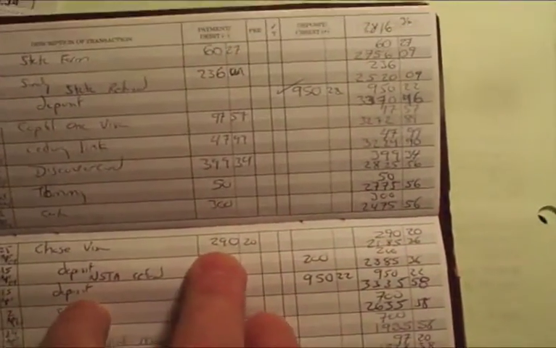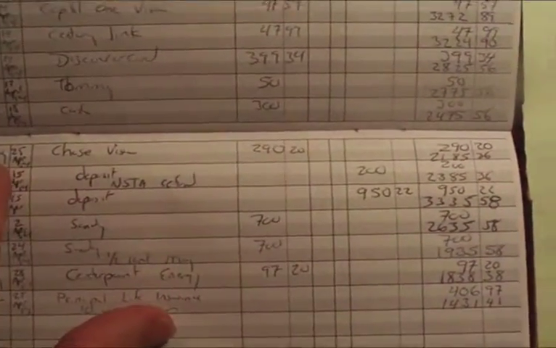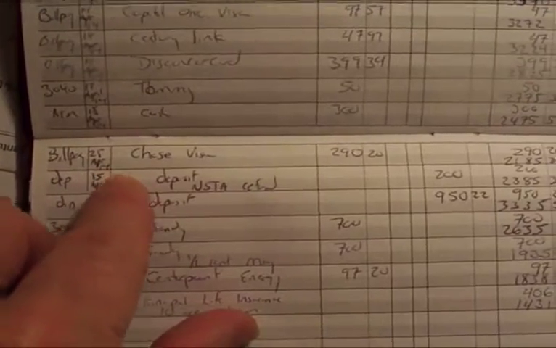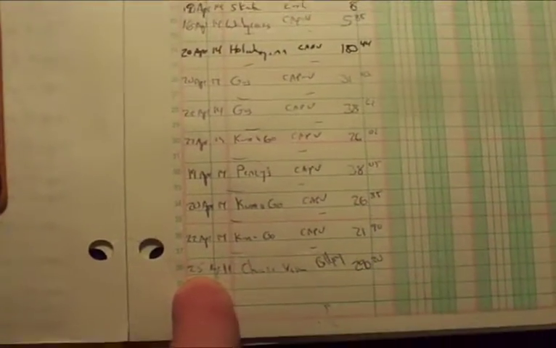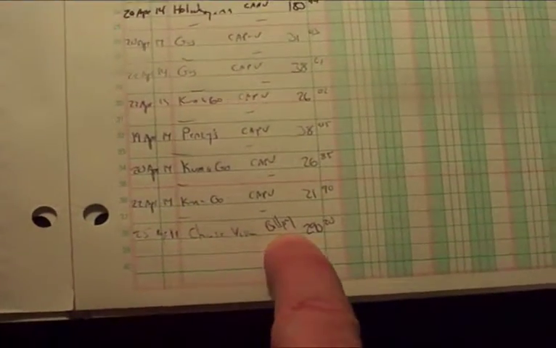The next entry is this Chase Visa. I paid that. And I showed I paid it with a bill pay on 25 April 14th in the amount of $290.20. And this is how it looks in my master budget. My date is 25 April 14th. I paid Chase Visa using bill pay, the amount. And over here, in my credit card column, I show that the amount comes off and the amount that I owe my credit card is decreased by $290.20.